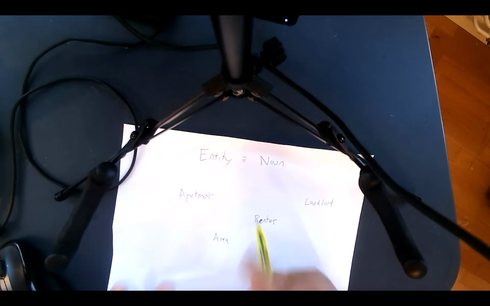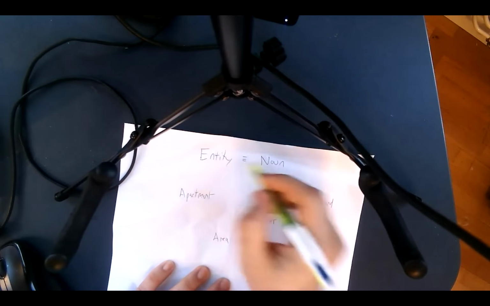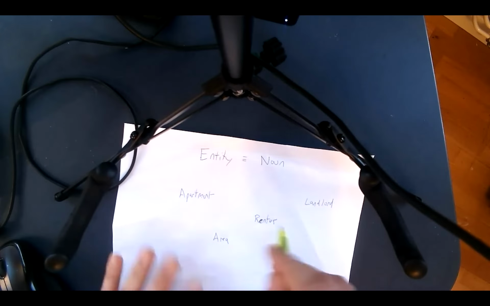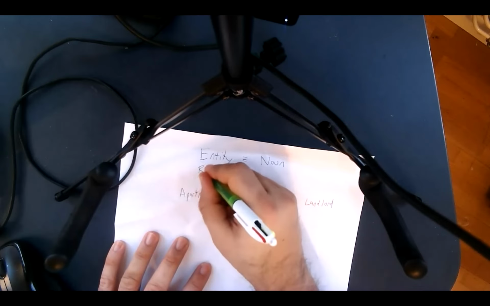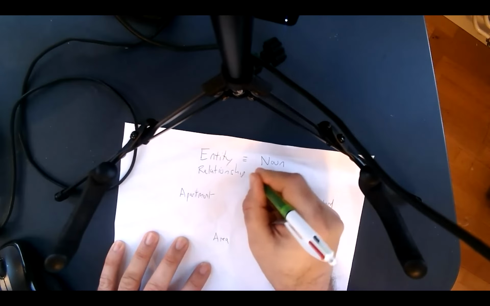All right. So these are the nouns. Now, what are the verbs? That's an entity, and we're covering entity relationship. So we'll say relationship, which is basically equal to a verb.